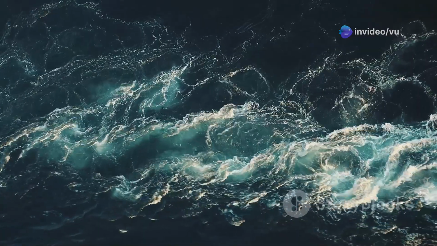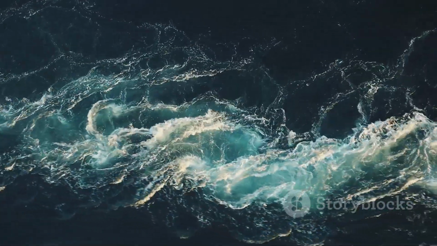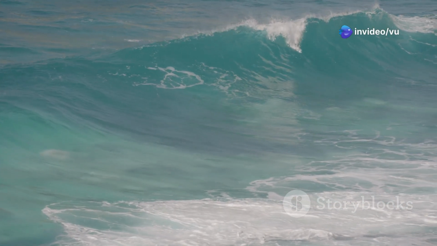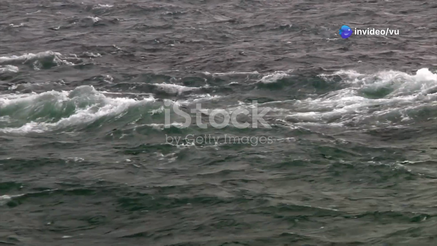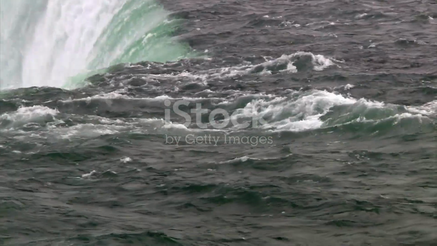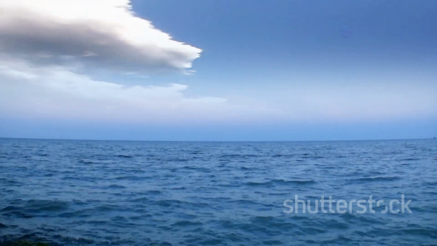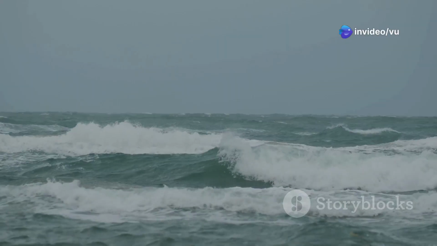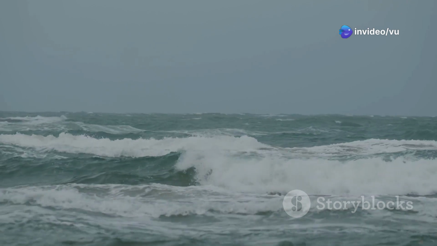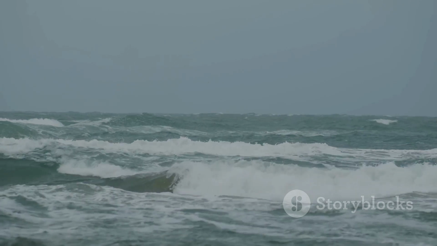Ocean waves are characterized by three main factors: wavelength, wave height, and wave period. Wavelength refers to the distance between two consecutive wave crests. Wave height is the vertical distance between the crest of a wave and its trough, the lowest point between two waves. Wave period, on the other hand, is the time it takes for two consecutive wave crests to pass a fixed point. These three characteristics are constantly changing, depending on factors such as wind speed, wind duration, and the distance over which the wind blows, also known as fetch.